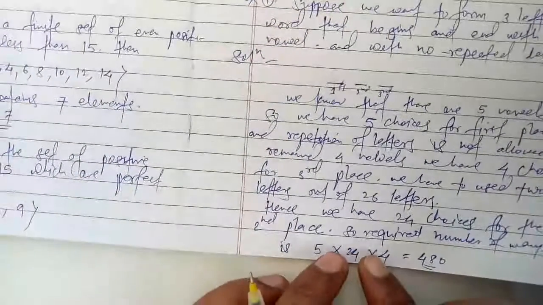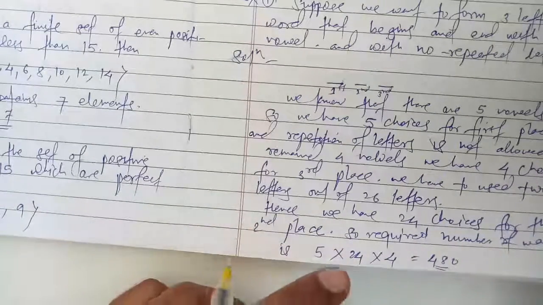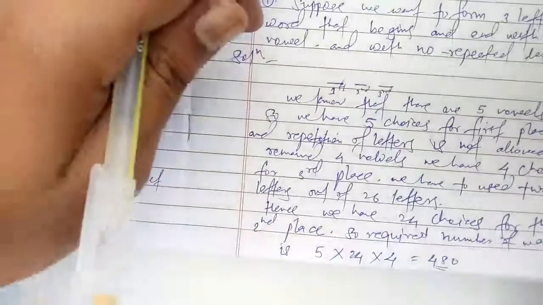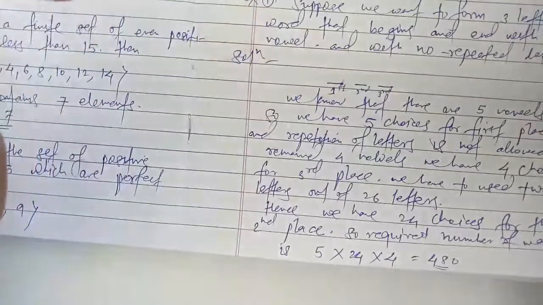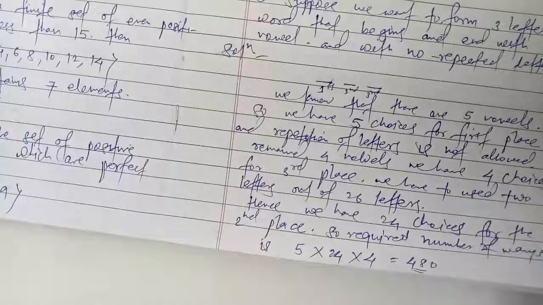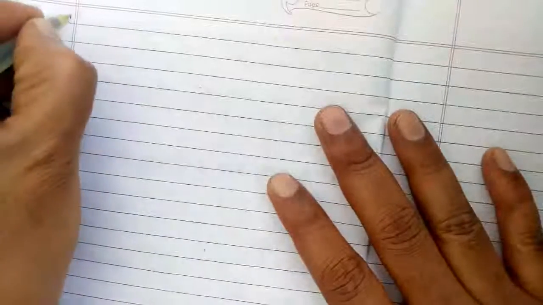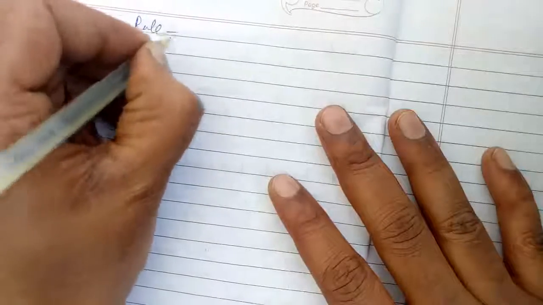And we have to use multiplication. Multiplication means AND. In the product rule, if there is AND, we have to use multiplication. In the sum rule, if there is the word OR, we have to use sum. So next we will discuss the sum rule. Now we have to define what is meant by the sum rule.